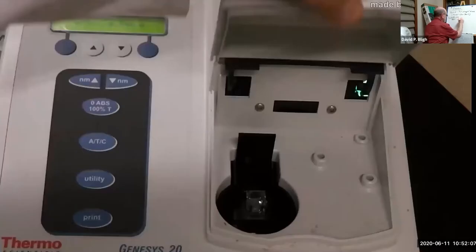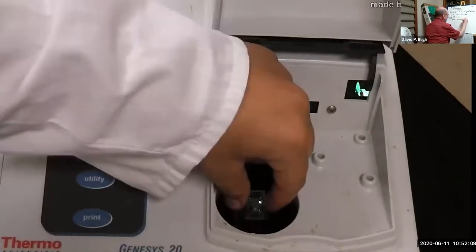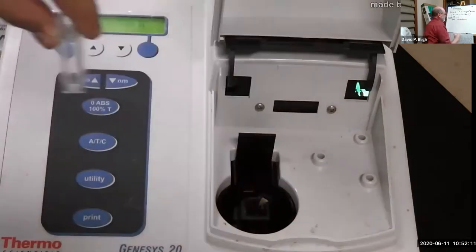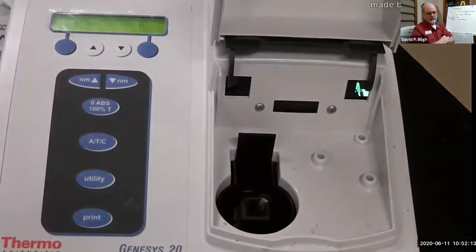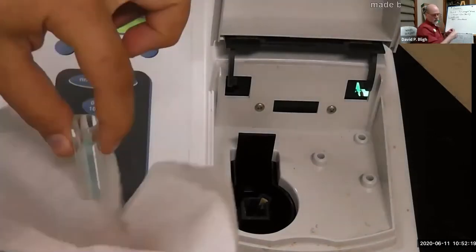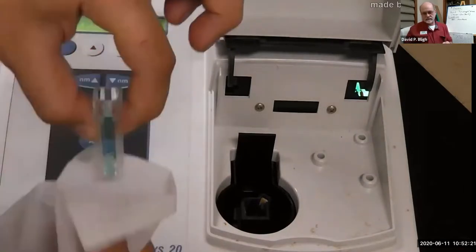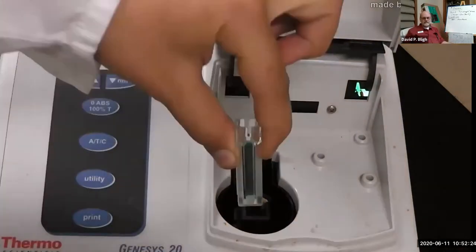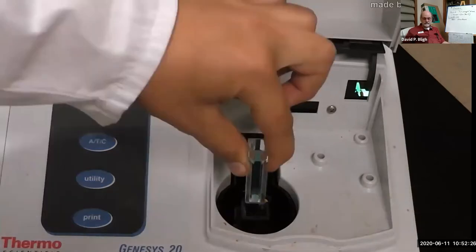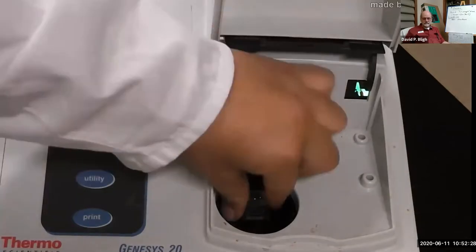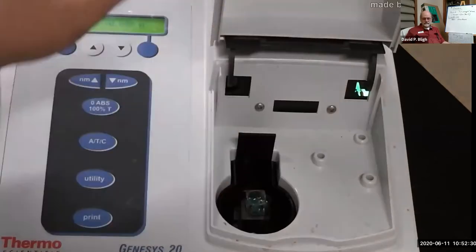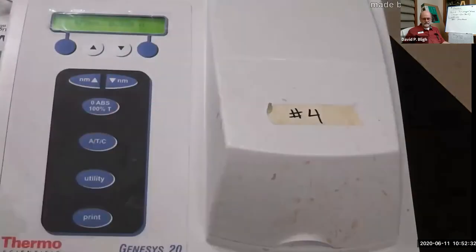Without adjusting any settings, simply take out your blank, holding the opaque side of course, and insert your cuvette with the solution of which you'd like to take the absorbance. Make sure that you take a Kim wipe and wipe the transparent sides of the cuvette to make sure that there are no smudges or drops of solution on the side. And again, place it in the machine, facing the correct way, and close the door.